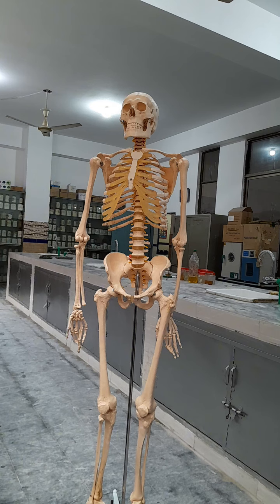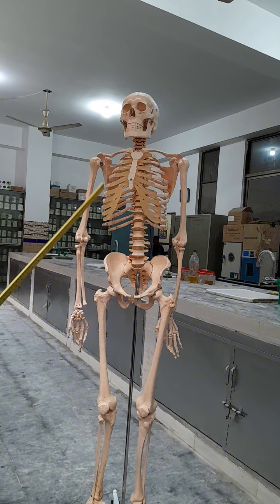Heart and lungs, especially. Heart is present inside the rib cage. Lungs are present inside this rib cage. They are the soft organs of our body, and they must be protected from injury, from accidents, anything. And this hard rib cage protects our lungs and our heart.